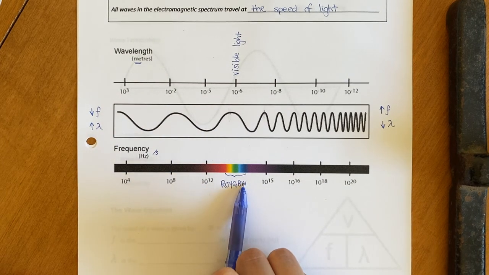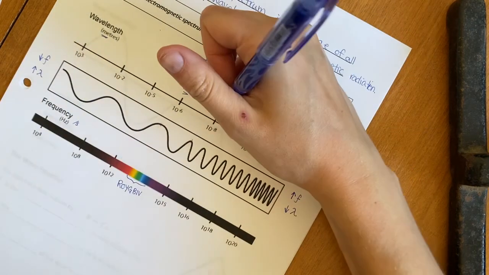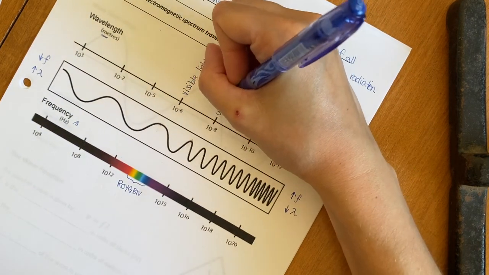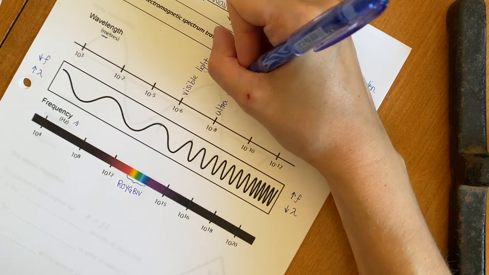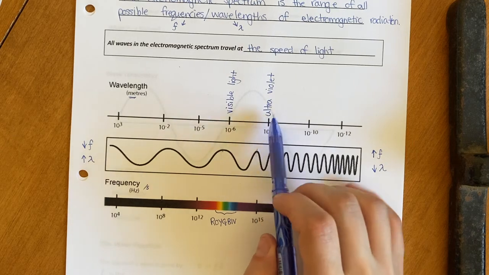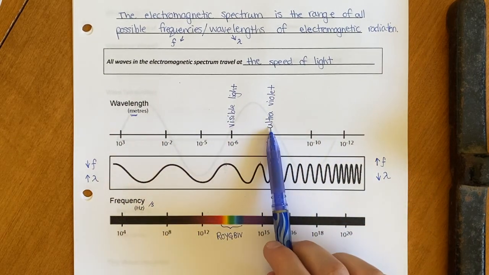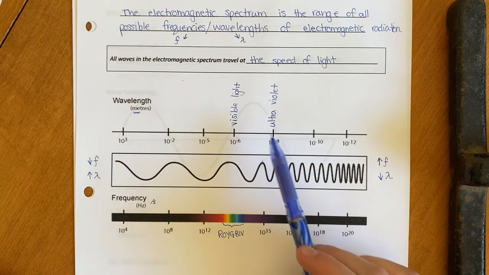On the side of violet, so red, orange, yellow, green, blue, indigo, violet, we have ultraviolet. Ultraviolet light is the next one over. Think of radiation from the sun. Ultraviolet light is why you wear sunscreen.